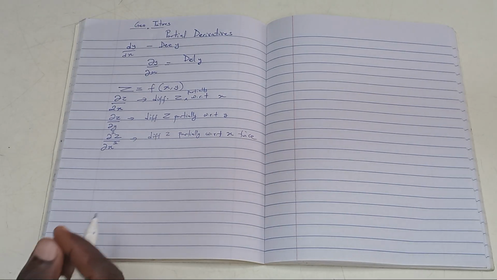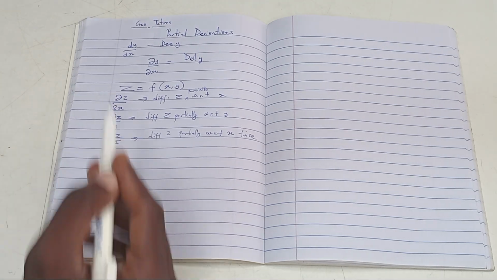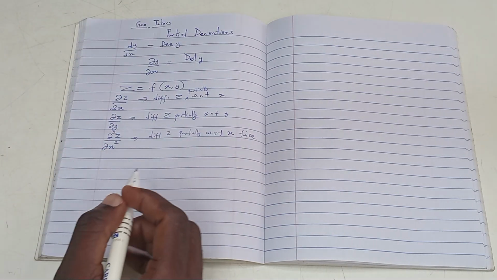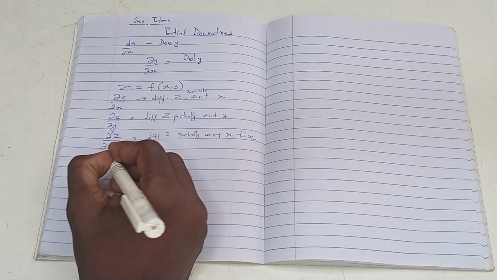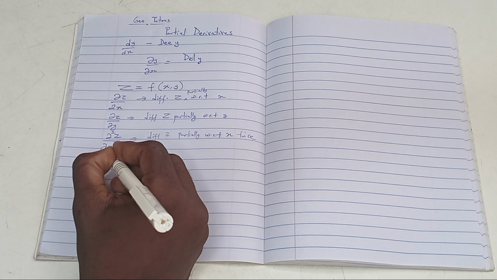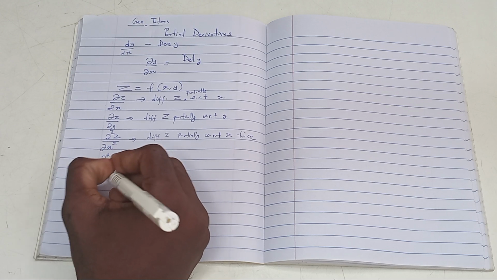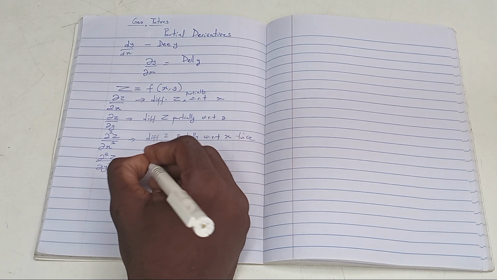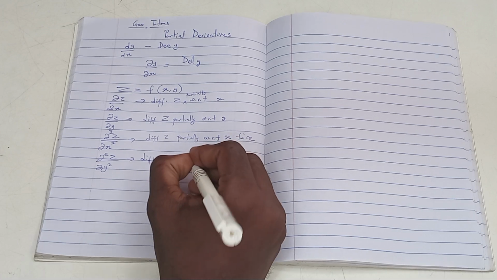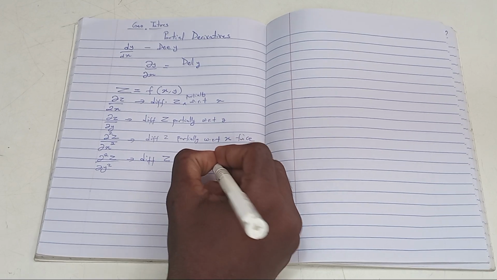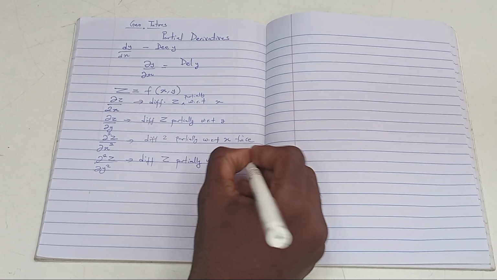Can you see that? You're going to differentiate partially with respect to x. Your first answer, what you get here, you're going to differentiate again, also with respect to x. So del square z del y square means you're going to differentiate z partially with respect to y twice.